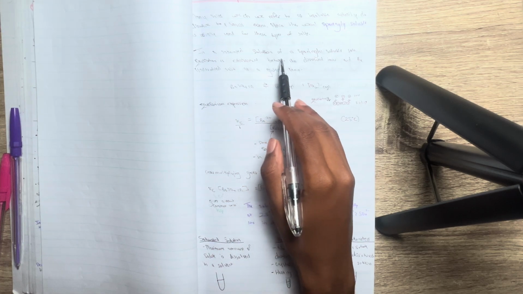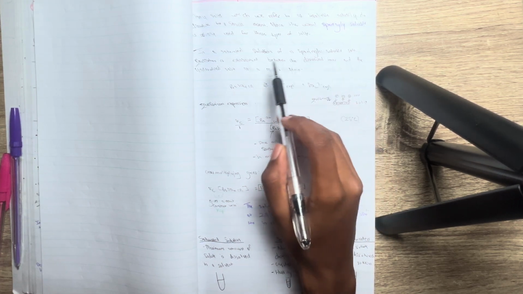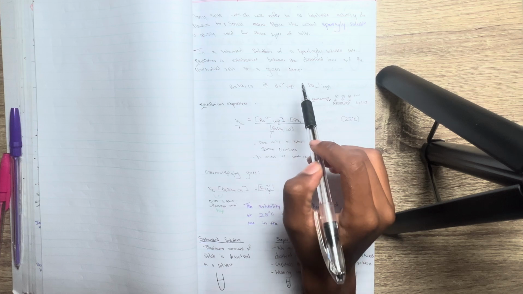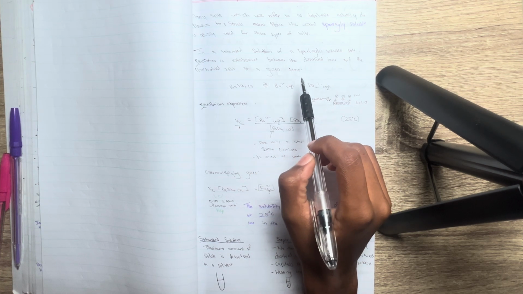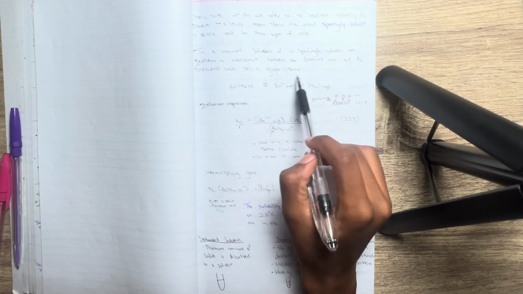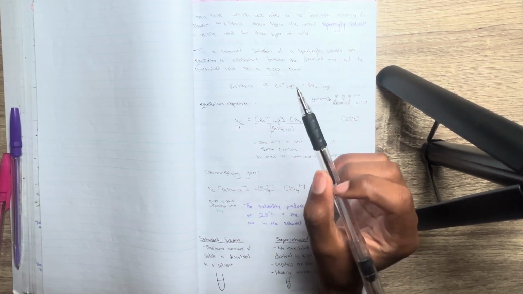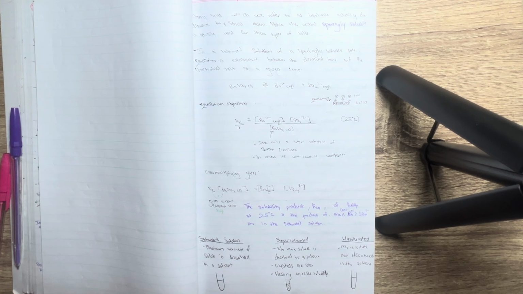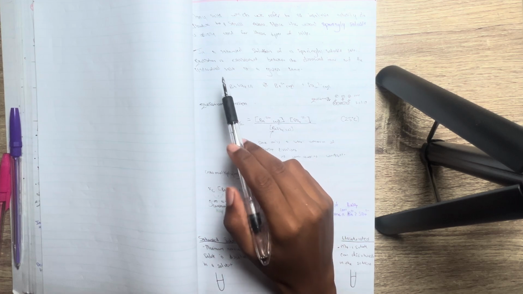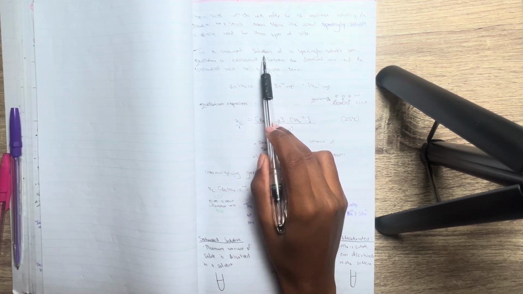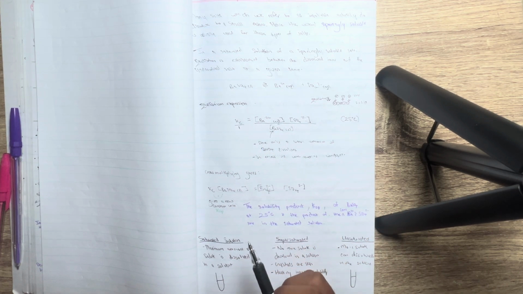Now, in a saturated solution of a sparingly soluble salt, equilibrium is established between the dissolved ions and the undissolved salt at the given temperature. Now, before I even explain this entire equilibrium part of it, we're going to look at what saturated and supersaturated mean. Saturated means that we have the maximum amount of solute dissolved in a particular solvent.